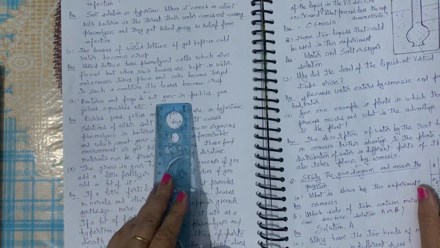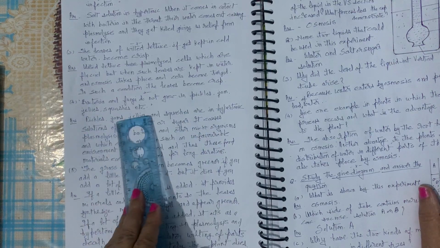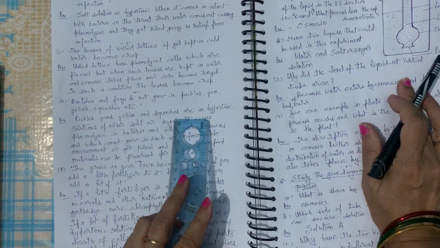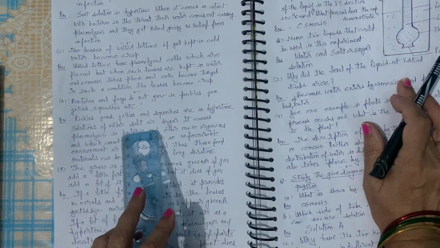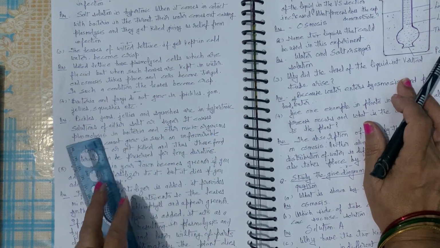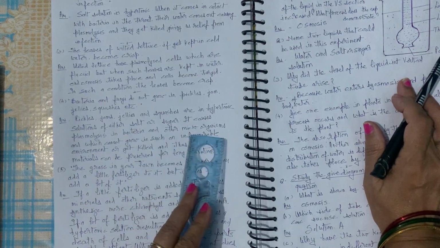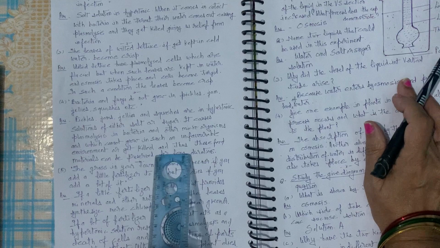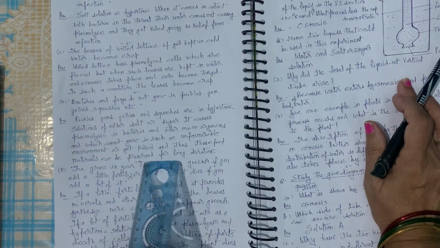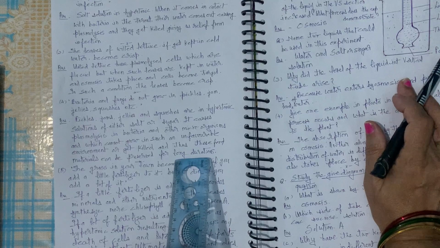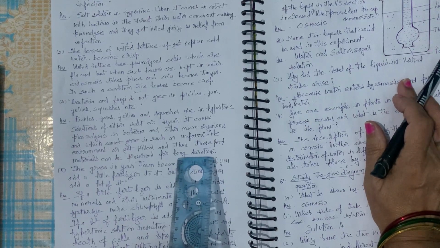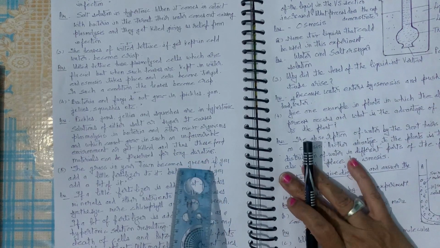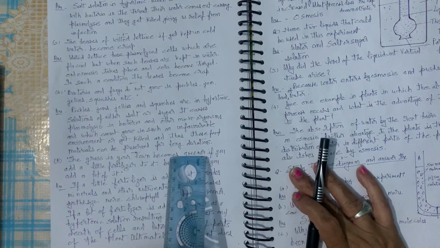Bacteria and fungi do not grow in pickles, jams, jellies, squashes, etc. Why? Because pickles, jams, jellies, and squashes are in hypertonic solutions of either salt or sugar. It causes plasmolysis in bacteria and other microorganisms, which cannot grow in such an unfavorable environment or get killed. And thus, these food materials can be preserved for a long time. क्योंकि जो एक्सेस सॉल्ट सॉल्यूशन होता है वो हाइपरटोनिक बना देता है, जिससे कि जो वाटर को एब्जॉर्ब करते हैं, सो दे आर नॉट एबल टू ग्रो एंड दे डू नॉट गेट वेस्टेड, वो खराब नहीं होते हैं.